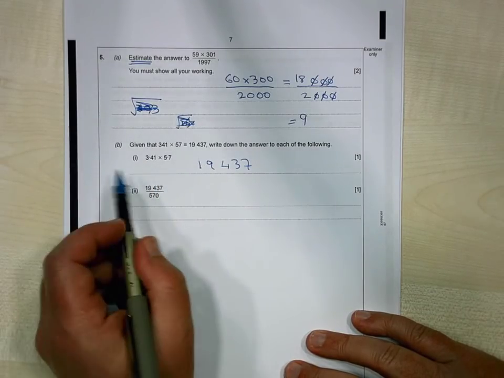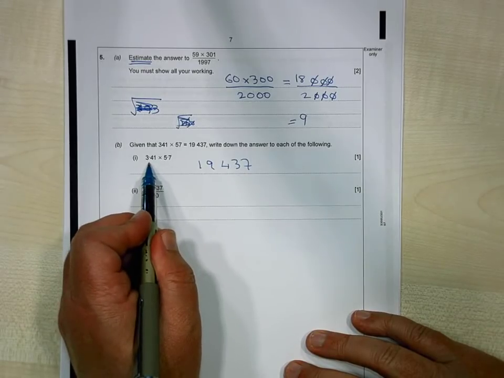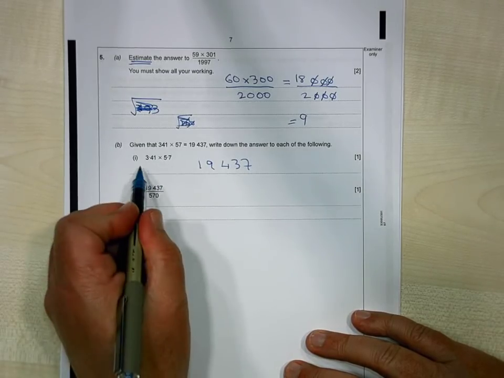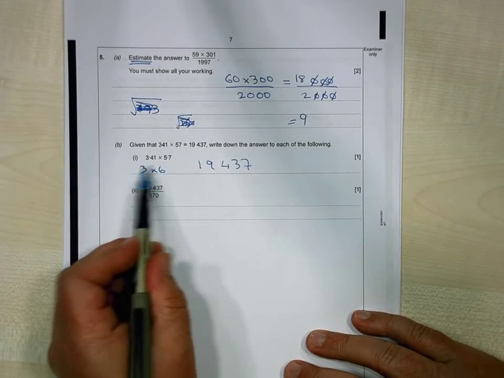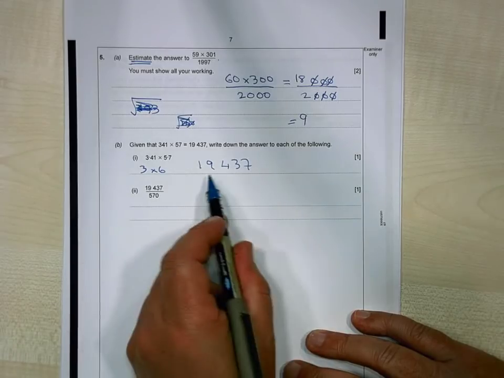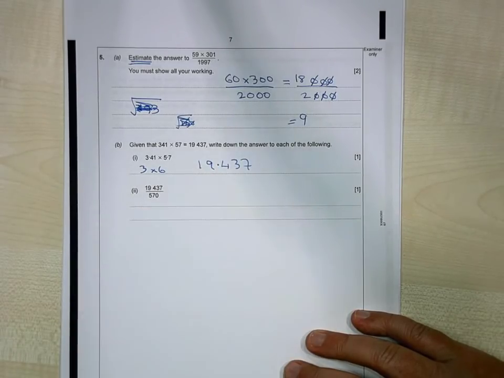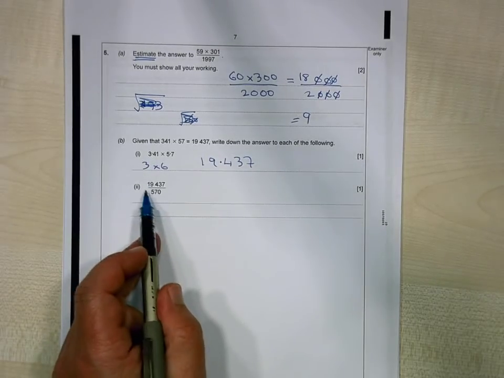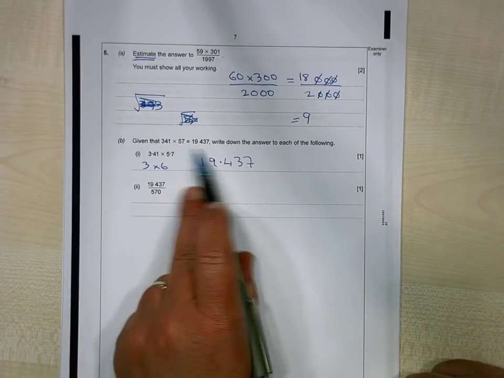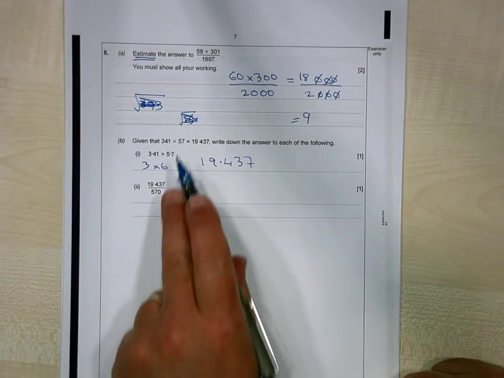To decide where it goes, the easiest thing to do is just to round those off. So that's roughly 3, that's roughly 6. So estimating the answer to that is 18. For that to be anywhere near 18, the decimal point has to go there. With this pair of numbers, the missing part of that sum is the 341.